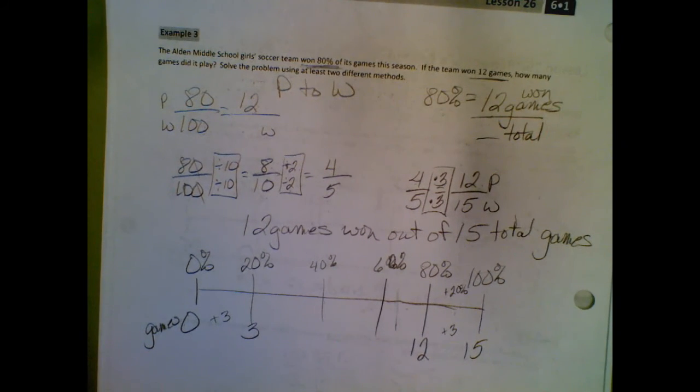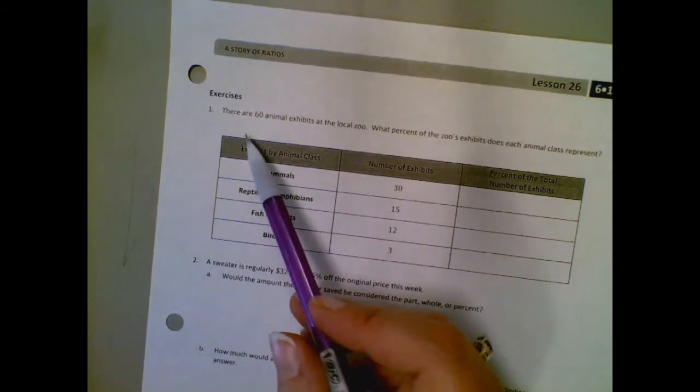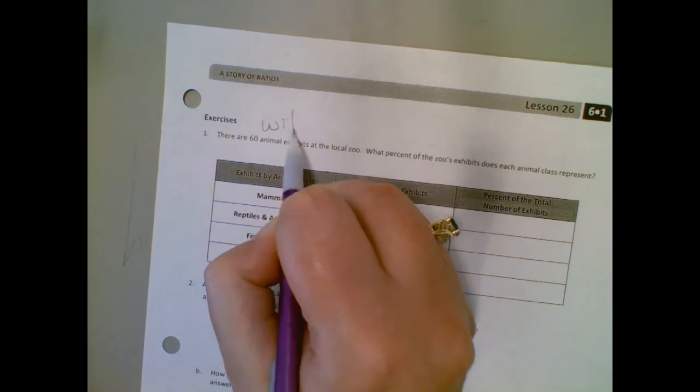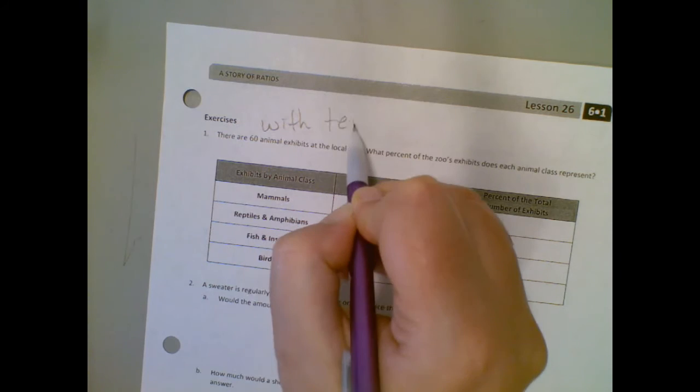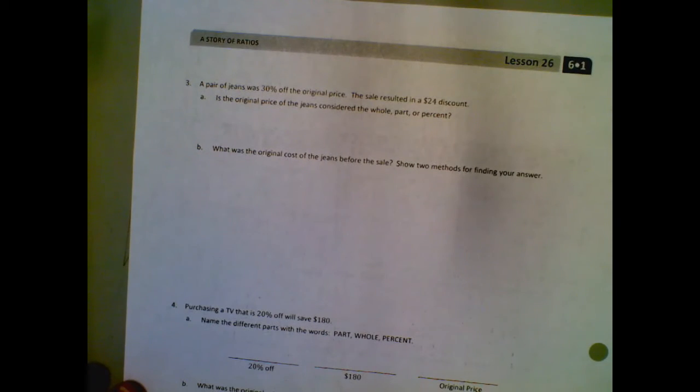In class, what you guys are doing with your team is working through exercises. We have exercise 1 and 2. You are working with your team in class. So is there a back? There is a back. And number 3 and 4, working through.